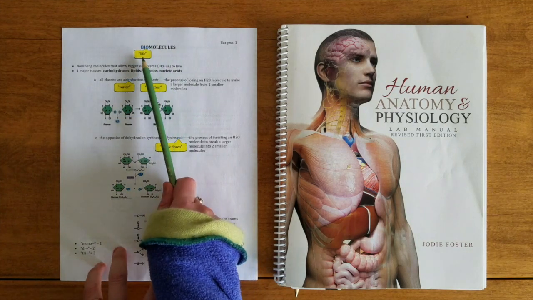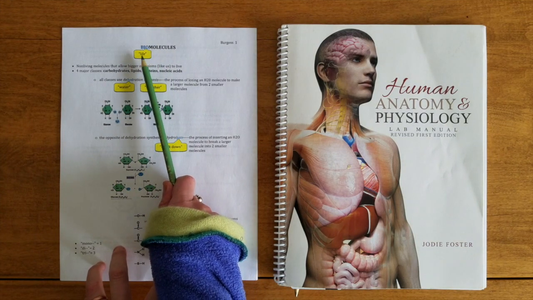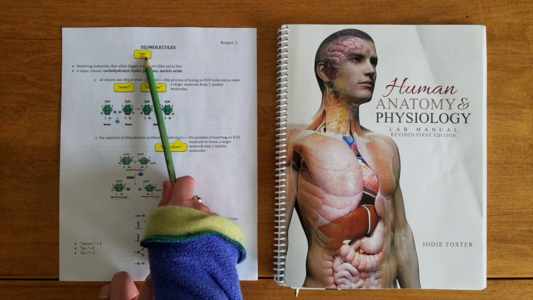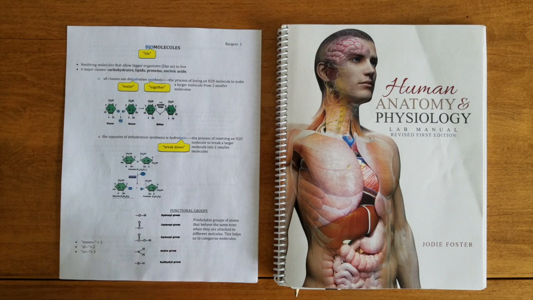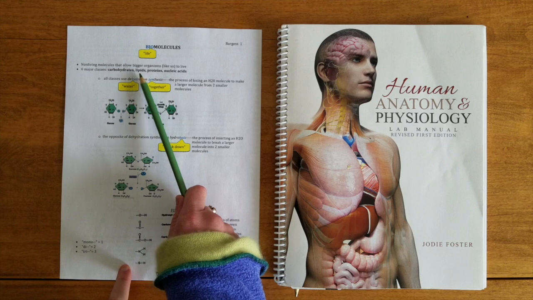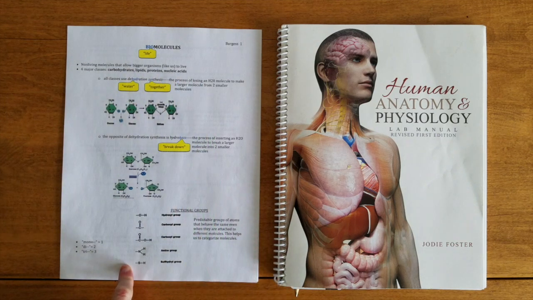Biomolecules. Bio means life, like biology is the study of life. So these are the molecules of life. Now they are non-living molecules in themselves, but they allow bigger organisms like us to live. And there are four major classes of biomolecules: carbohydrates, lipids, proteins, and nucleic acids. So we're going to get into each of those in a bit, but before we do that, there are a few concepts that you need to understand first.